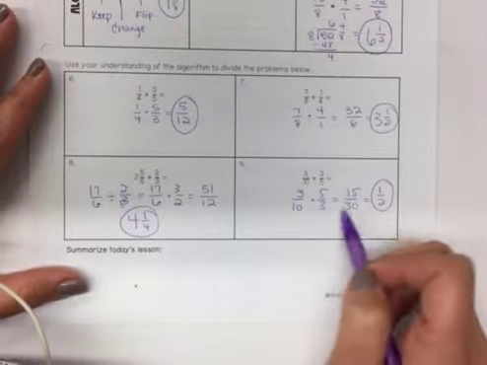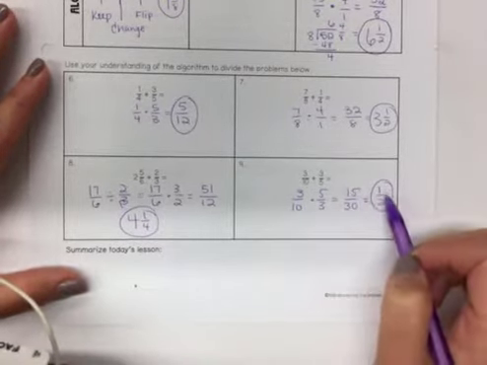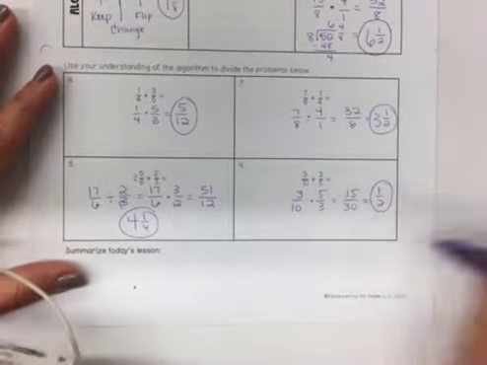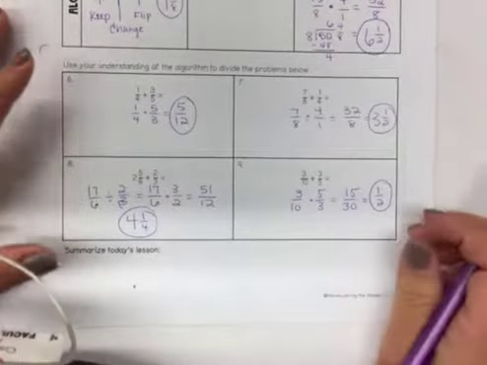You multiply across and you get 15 over 30, which simplifies down to 1/2. Remember, if you do not simplify, your problem is wrong. So check to make sure you got these answers.